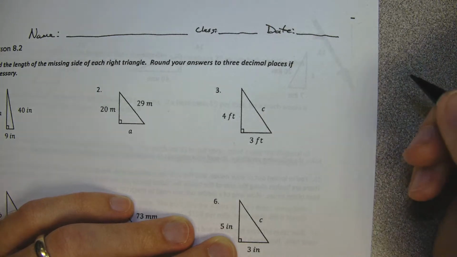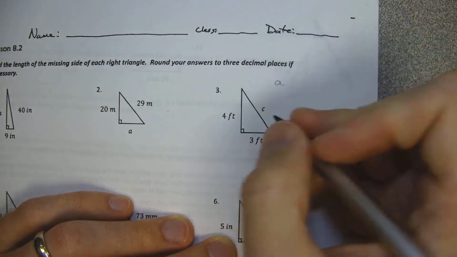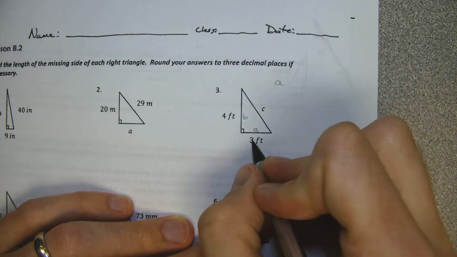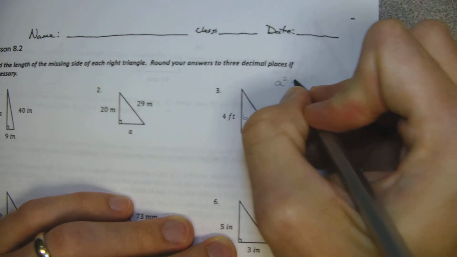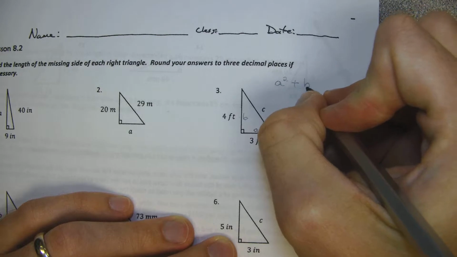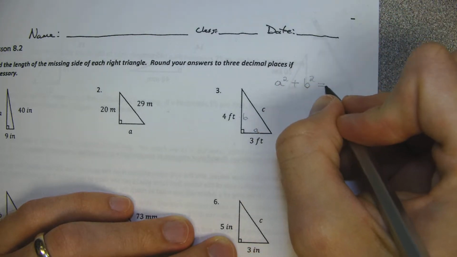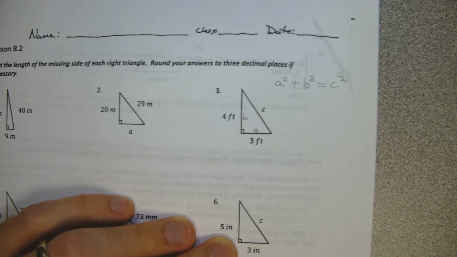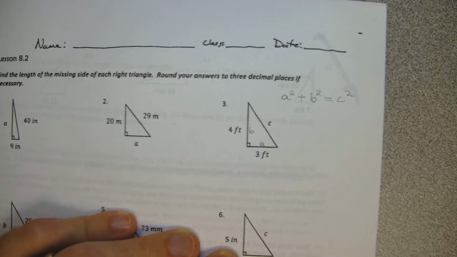So the formula that we use for the Pythagorean Theorem looks like this. It says that if I take side A, and let's label these, so this will be side A, let this be side B. So if I take side A and square it, and I add to that side B, and I square it too, then those two squares added together are equal to side C also being squared. So the beauty of this is if I know sides A and B, I can figure out side C without a whole lot of issue.